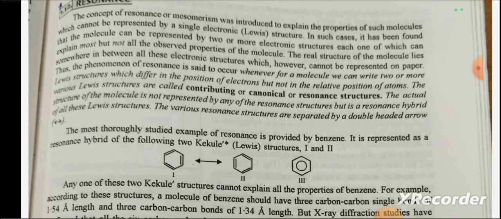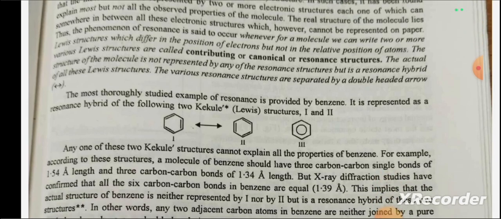The actual structure of the molecule is not represented by any one resonance structure, but it is a resonance hybrid of all the Lewis structures. The various resonance structures are separated by a double-headed arrow, as we see in the figures.